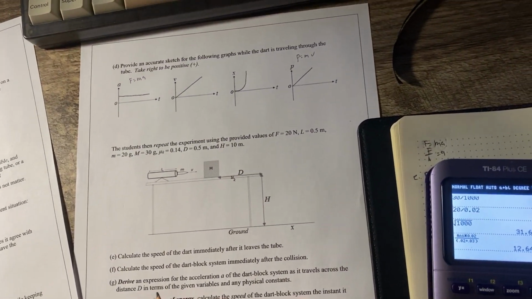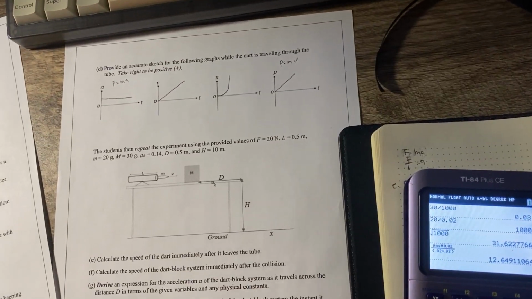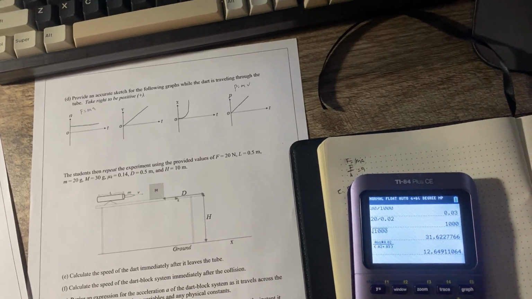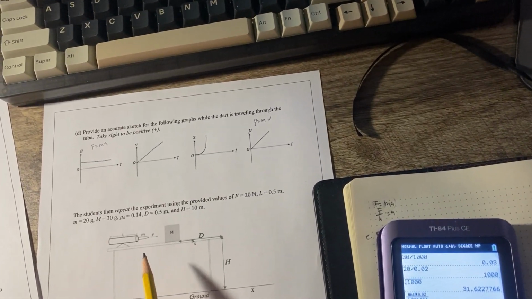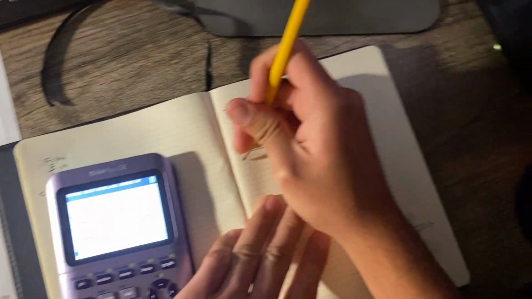For part G, derive an expression for the acceleration of the block-dart system as it travels across a distance D in terms of the given variables and physical constants. There's no other force besides Fk when it's traveling D. So that's part G.